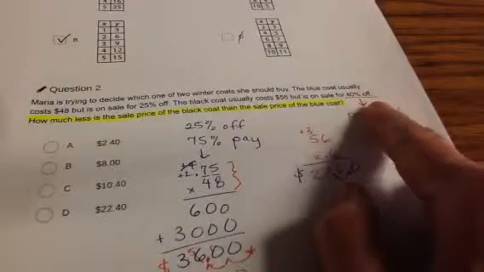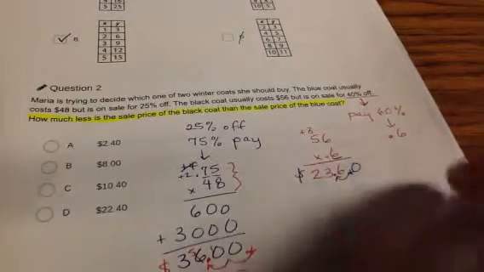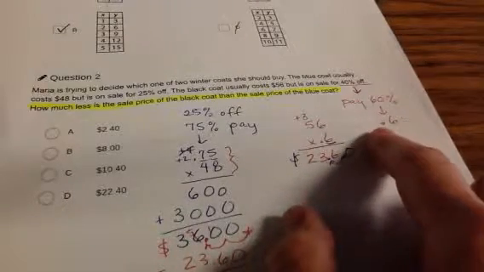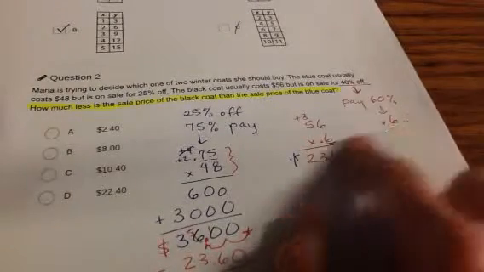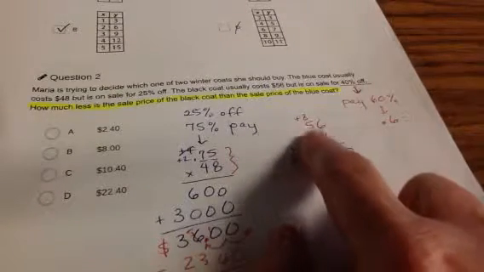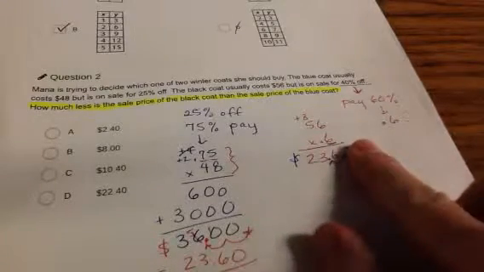If it's 40% off, what price are you going to pay? 60%. 100 minus 40 is going to be 60. 60%. What does 60% equal as a decimal? 0.6. Great. We're going to take 0.6 and do what? Multiply it times what? 56, the original cost of the black coat. And that gives us 236.